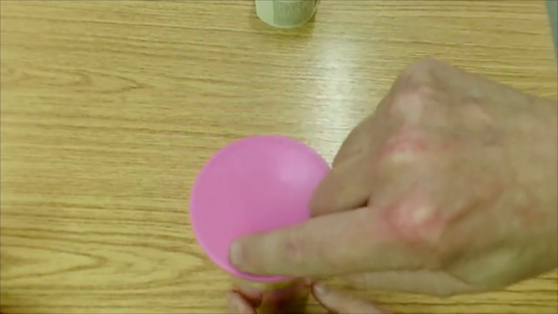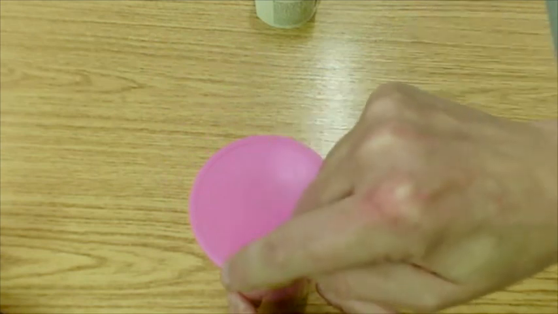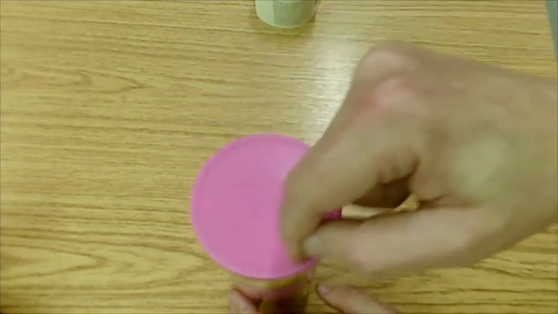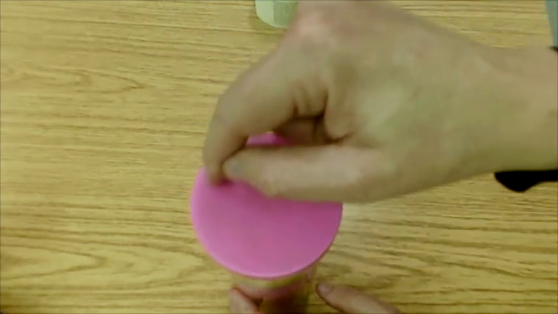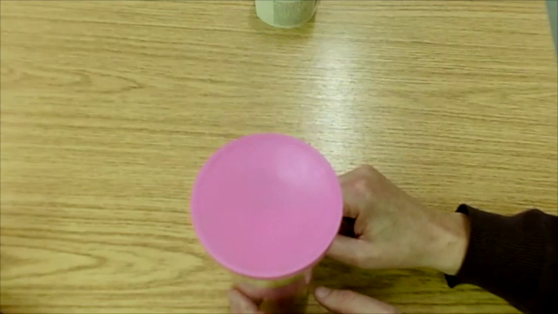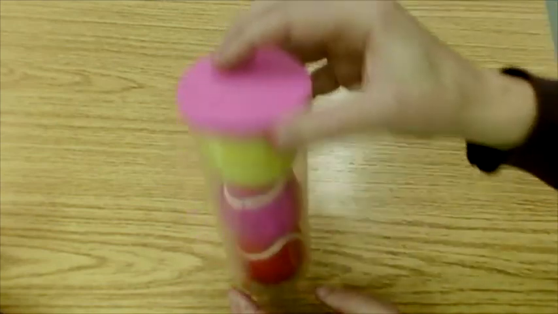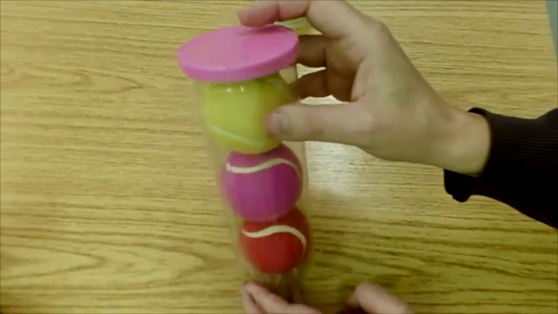Now the distance from here across to the other side is also a diameter, but the circumference is 3.14 times the diameter. And so mathematically, the rim length is bigger than the height of the tube.